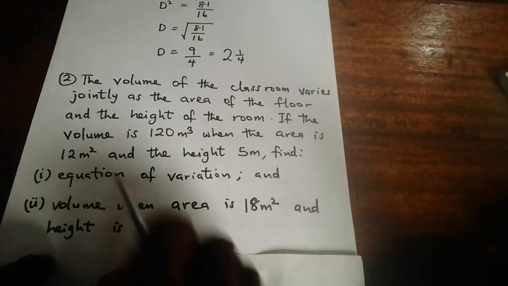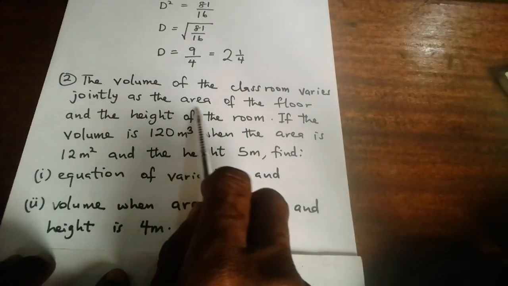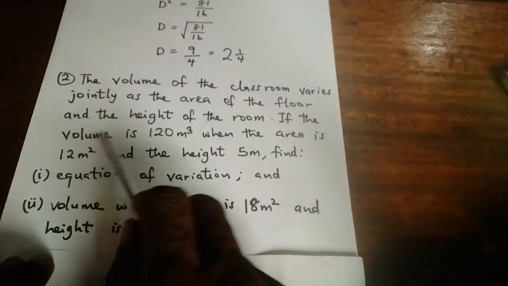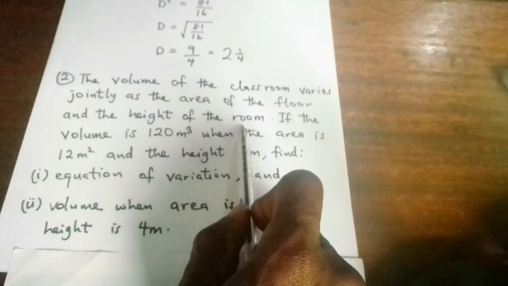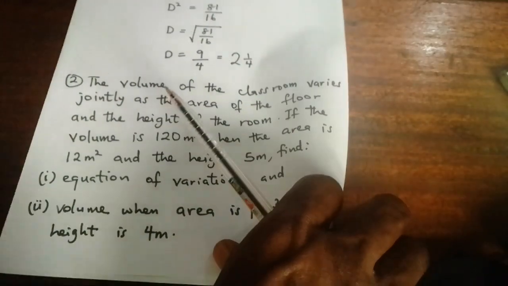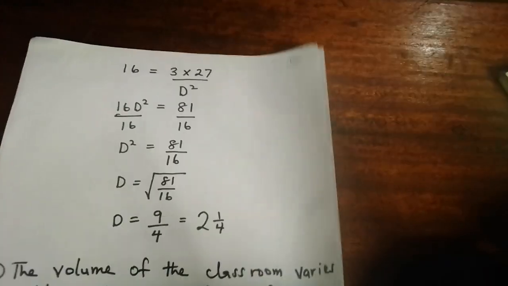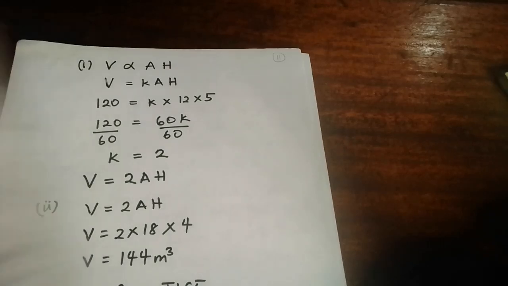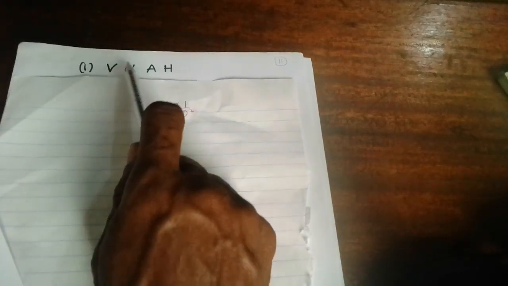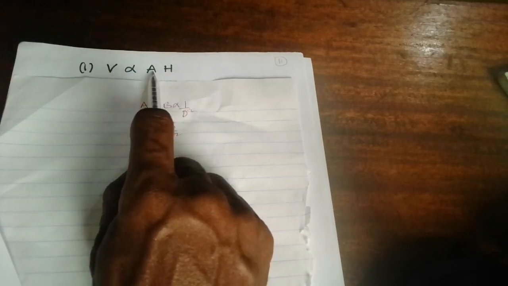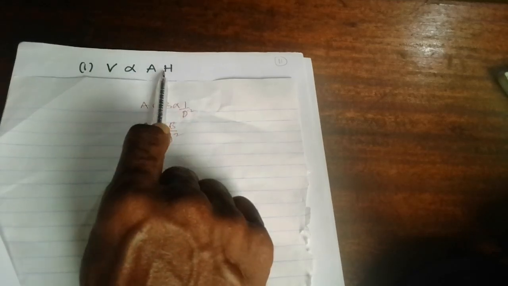So here we are told that the volume of the classroom varies jointly as the area of the floor and height of the room. It means that this is 2 direct variation. So that means it varies jointly as the area. If you take the volume to be V and you take area to be A and you take height to be H, so it means the volume varies directly as area and directly as height.